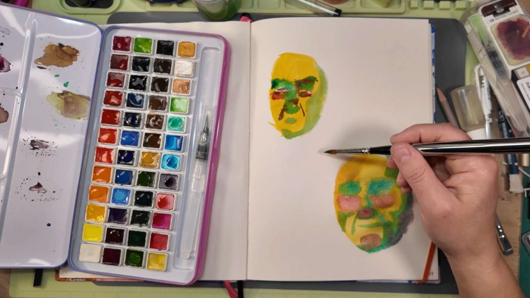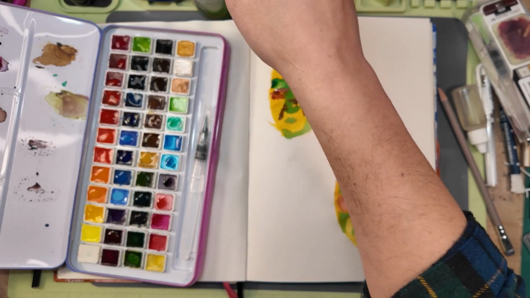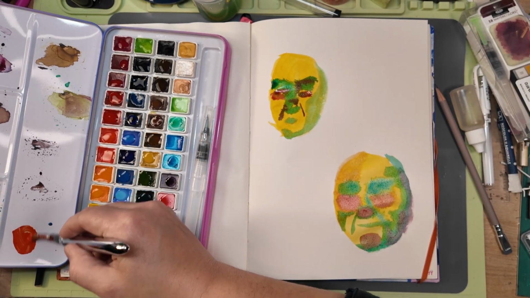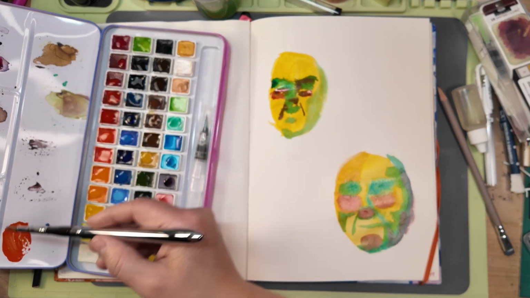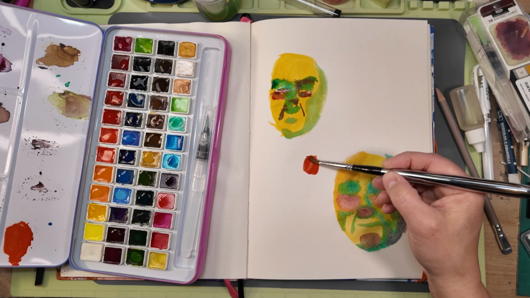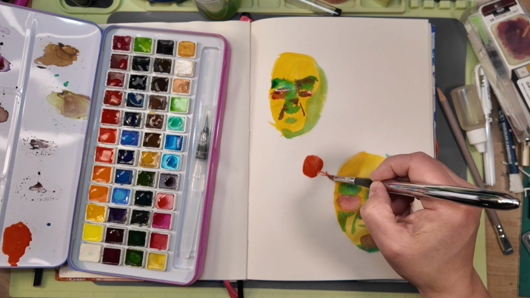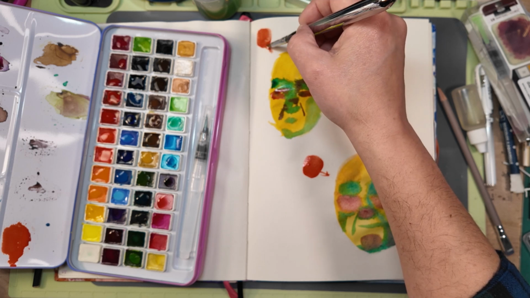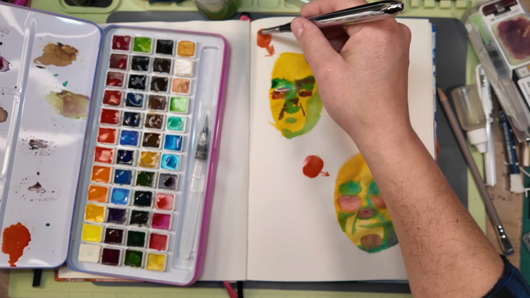So the sun, let me get some sun color here. Well, that's just super red. Oh no, it's kind of orangey. So the sun is coming from this direction for this head, and then sort of higher up for this head.